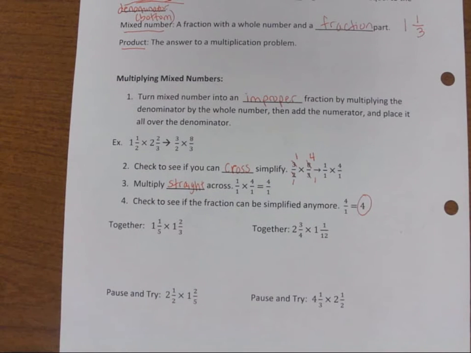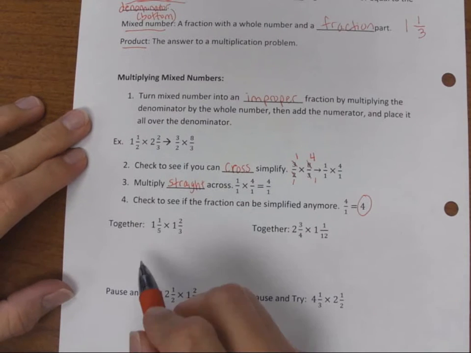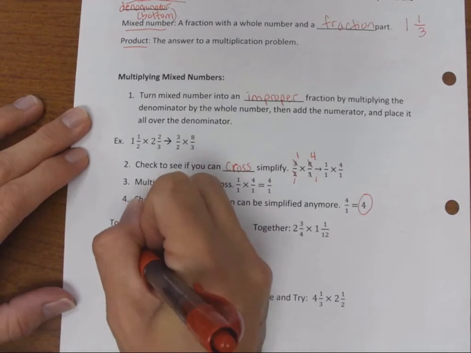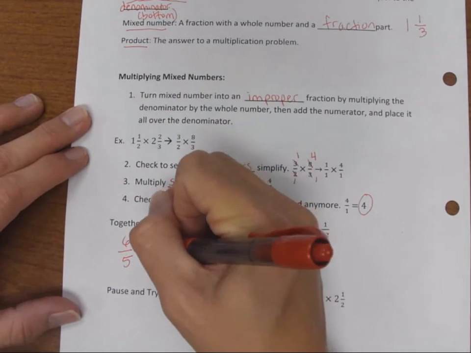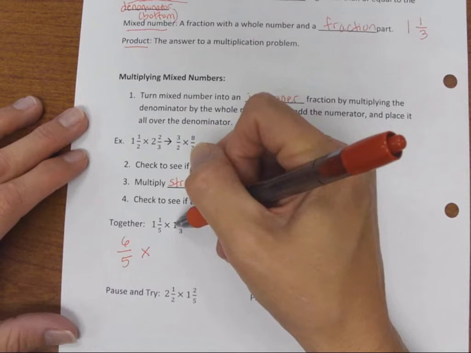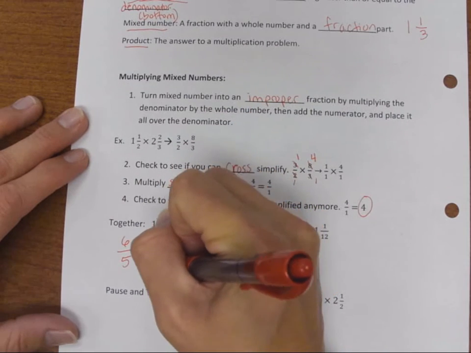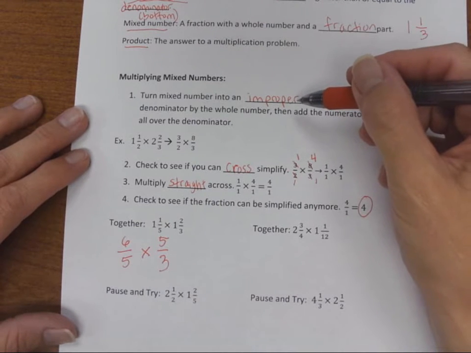Okay, at this time we're going to do two problems together. So the first thing we're going to do is step number 1, turn the problem into an improper fraction. So I go 5 times 1 is 5, plus 1 is 6. Keep the same denominator, so it's 6/5. I'm multiplying by 3 times 1 is 3, plus 2 is 5, 5/3. So we took care of step number 1, we put it into an improper fraction.